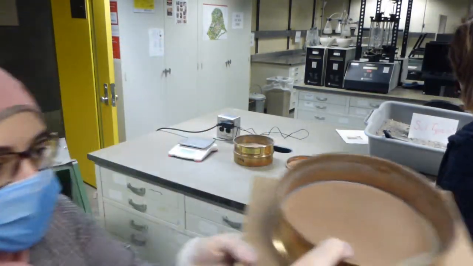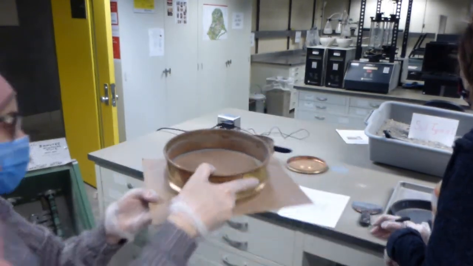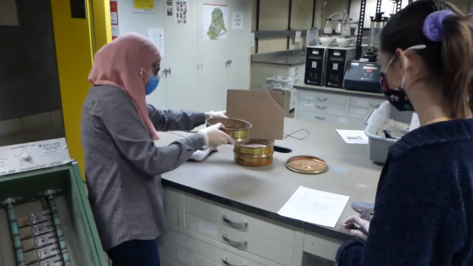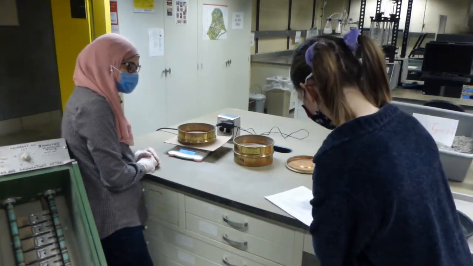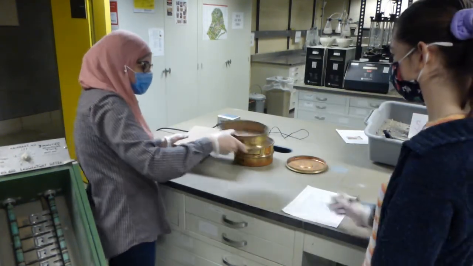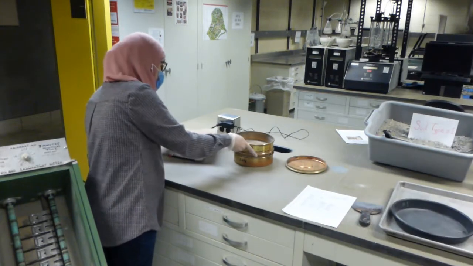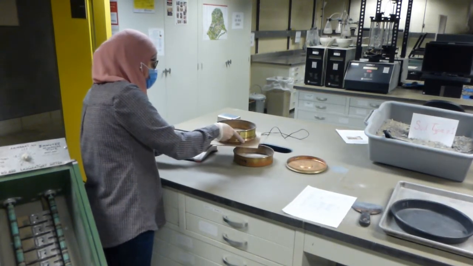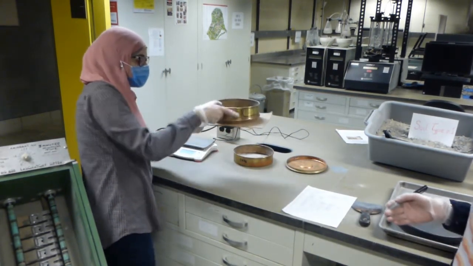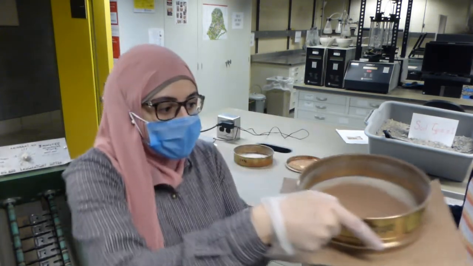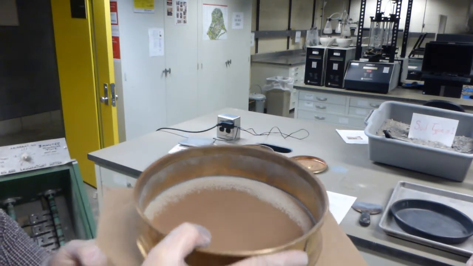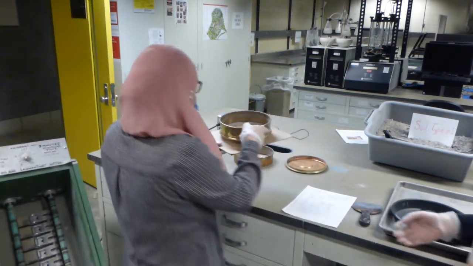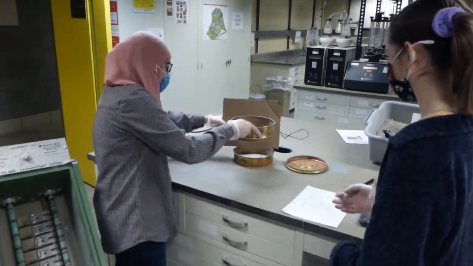Here's the number 100 sieve. Here's the number 200 sieve. The soil here falls under the coarse grained soil category, but this is very fine sand.